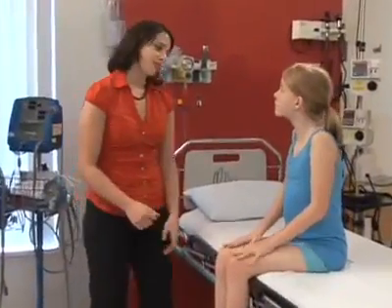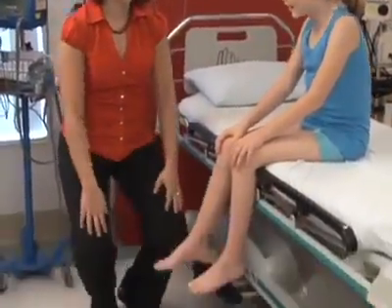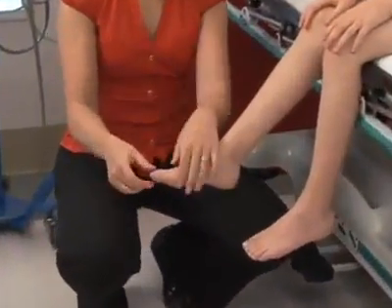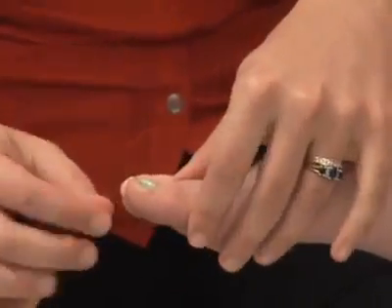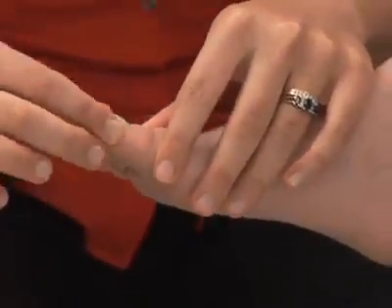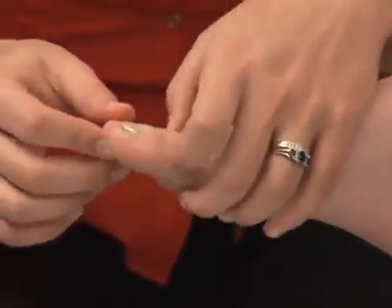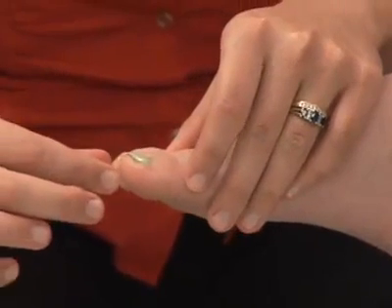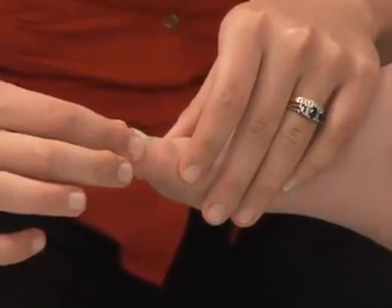So now we're going to do the same thing in the toe with the up and down. Okay? So, you can watch. This is up, and that's down. Okay? So I want you to tell me whether it's up or down. Okay? Up. Up.